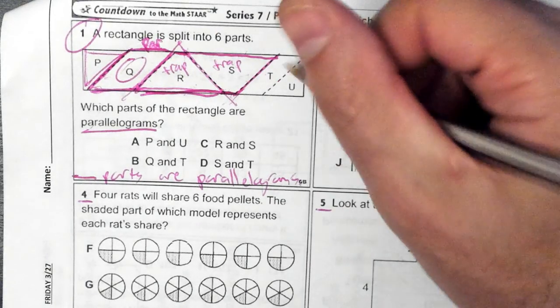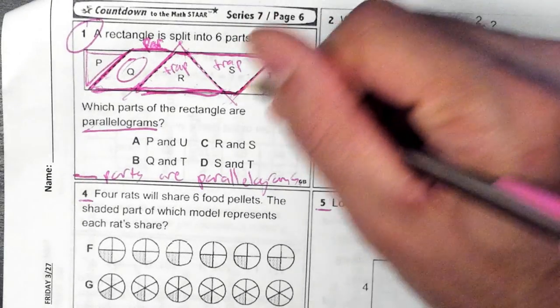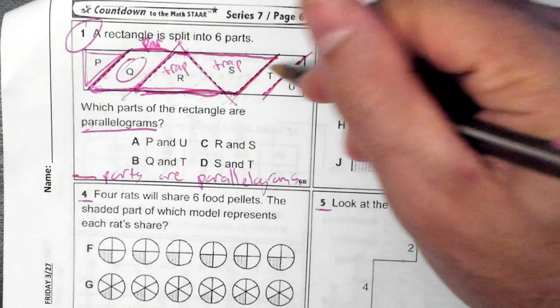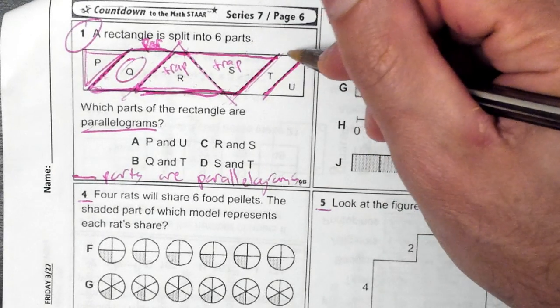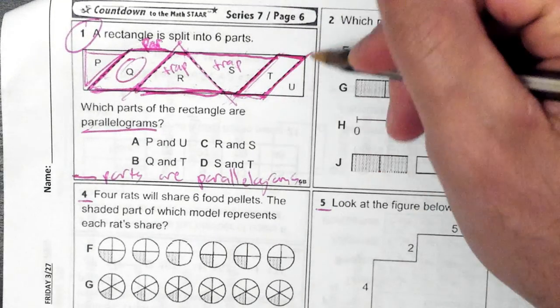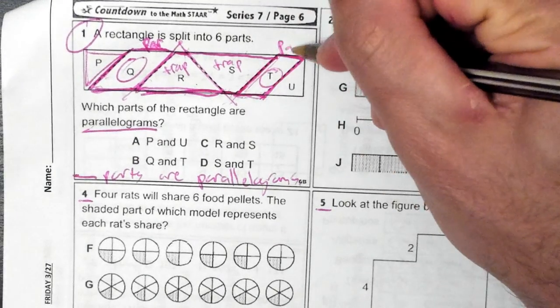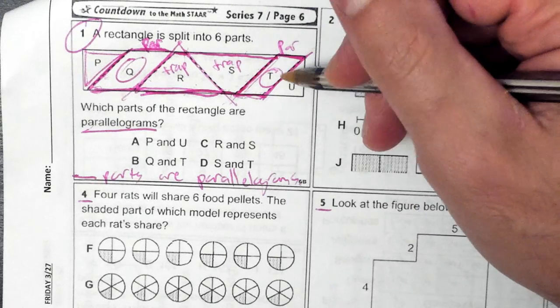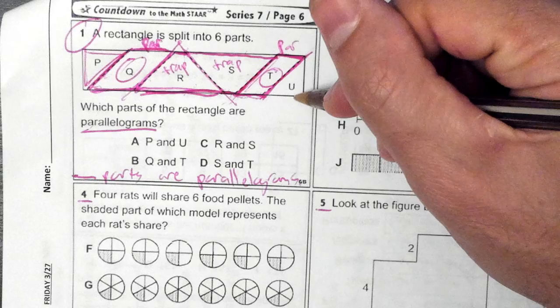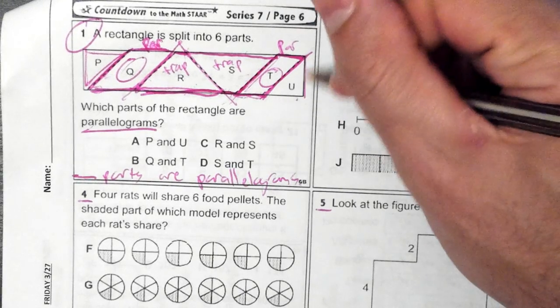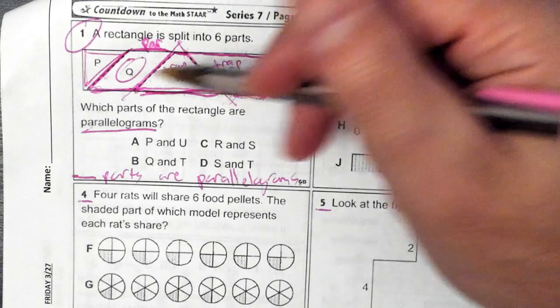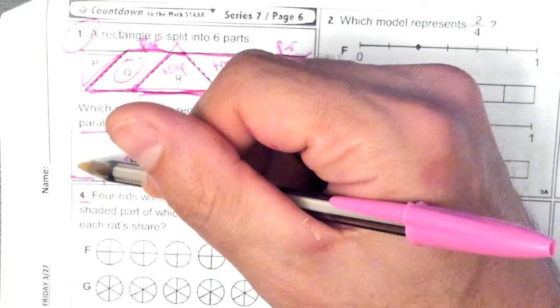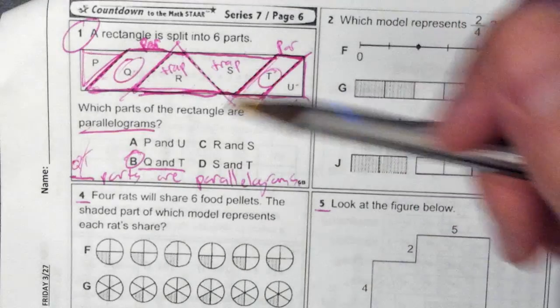Now we're on to T. Is this a parallelogram? Let's check these sides first. Well, these two sides are parallel. Looks like they'll go on forever without ever touching each other. And the top and the bottom are also parallel. So it looks like T is our other parallelogram to go along with Q. And then you can see U at the end. This isn't even a quadrilateral, it's another triangle. So it's definitely not a parallelogram. So your answer is Q and T, which is B. Q and T. Alright.